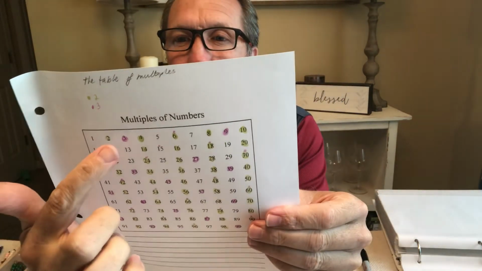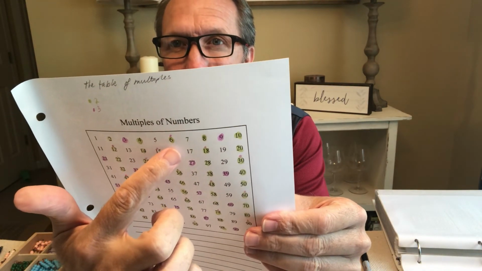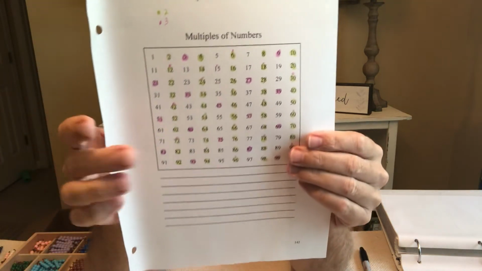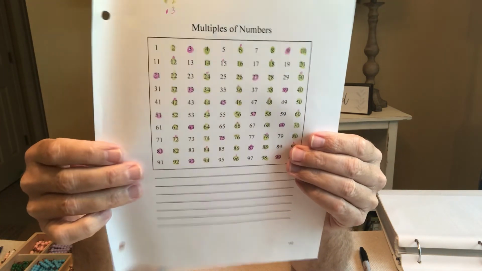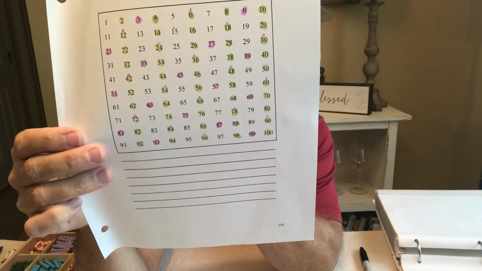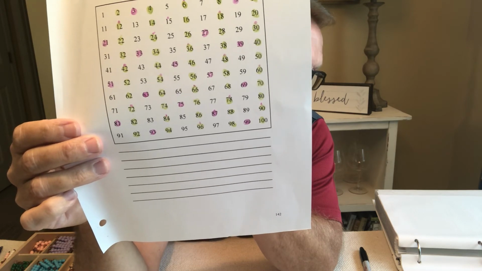And then you're going to go to 3. Don't circle 3 with pink, but circle all the multiples of 3. So you would circle 6. That would be your first pink circle. Okay, and so on and so on. So you would circle all of those products with all of the different colors, matching the bead cabinet colors.